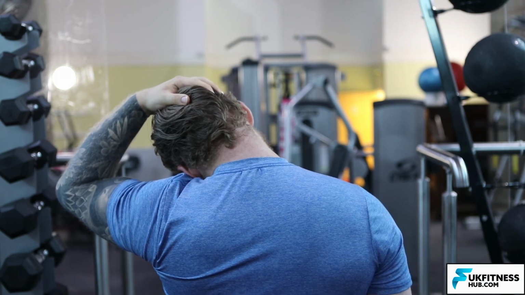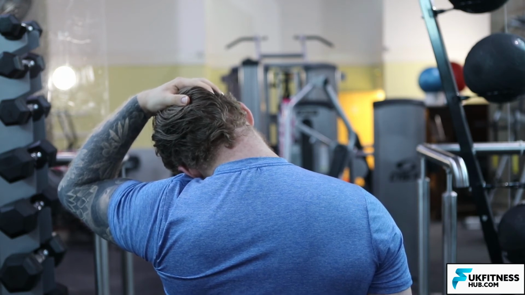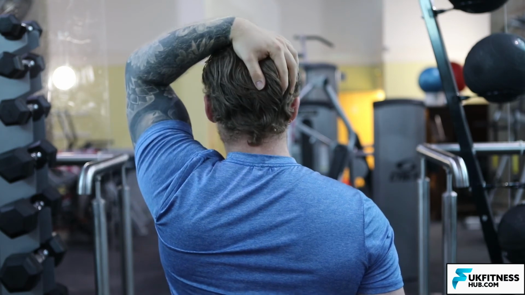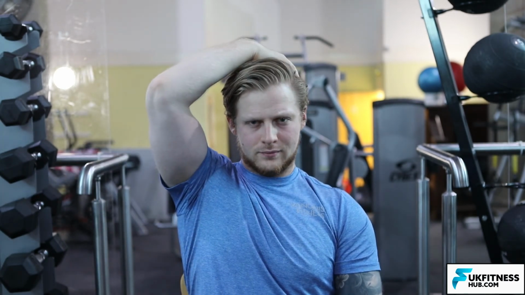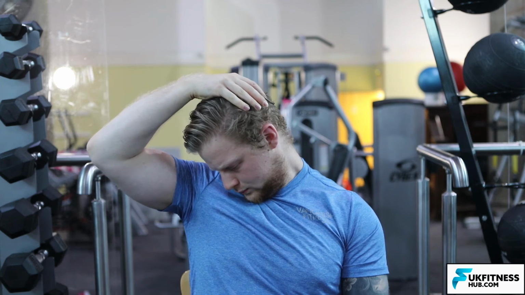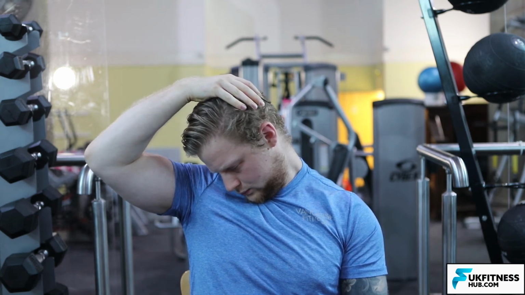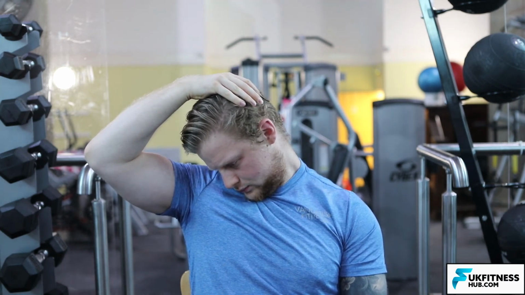If you've never heard of the levator scapula, it helps to raise the scapula and assists in side bending of the neck. So for those who get stressed and tighten up posturally, as a result, you might be prone to having tight levator scapular muscles.